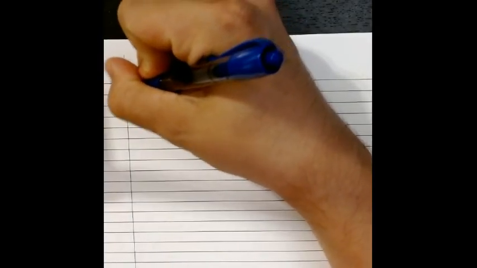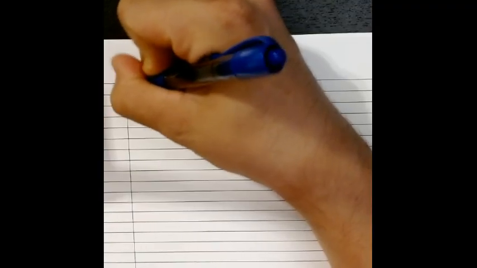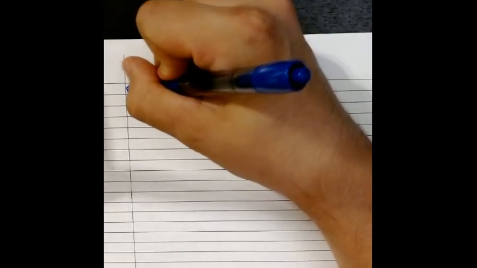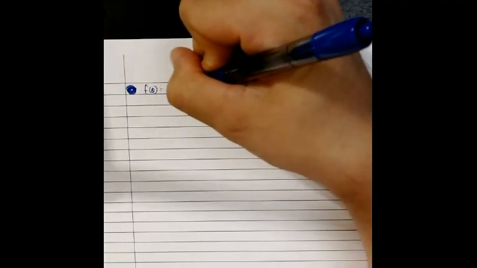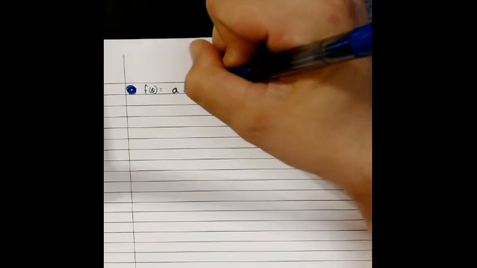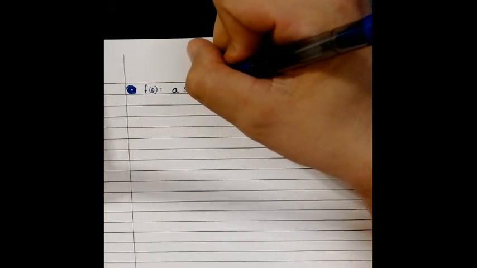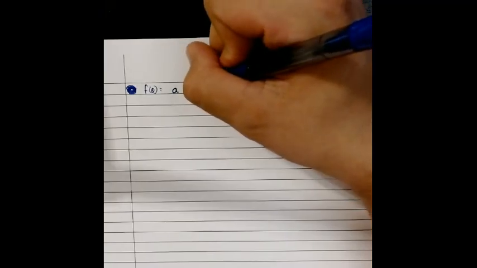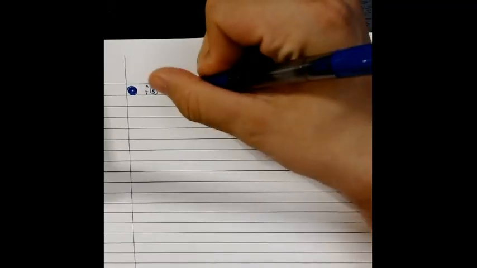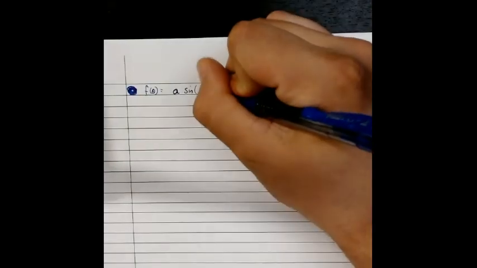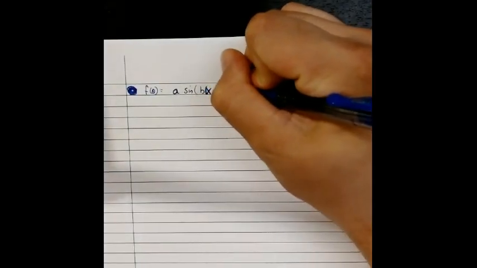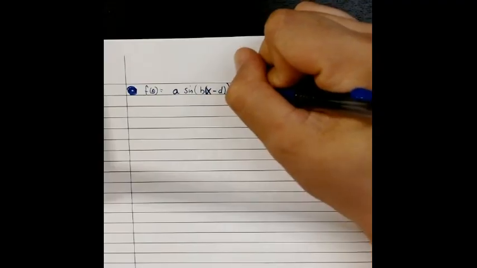Actually, before I state an example, let me state the generic form. Let's say I have a function f of theta is equal to a times the sine of, I want to use the same characters they use in your book, so I believe they call this b. So a sine of b times theta minus d, plus c.